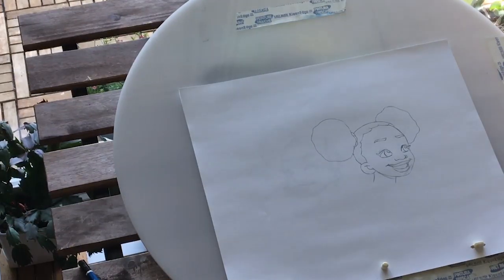This hasn't changed really in 100 years, and it is a plastic disc with a peg bar with 3 pegs on it, and all this does is allow you to line up your drawings perfectly. That's very important, and that's really something that you need to do no matter what animation technique you're using.